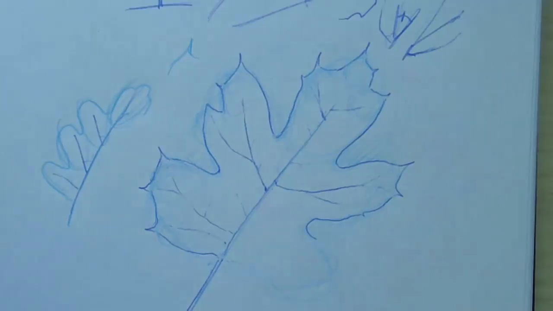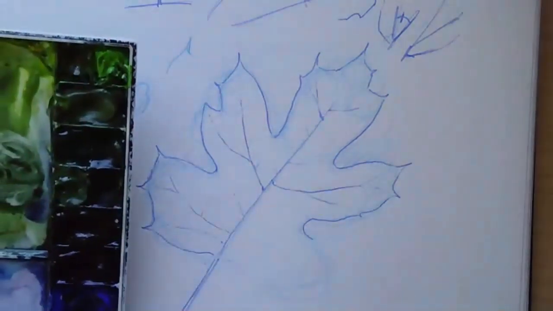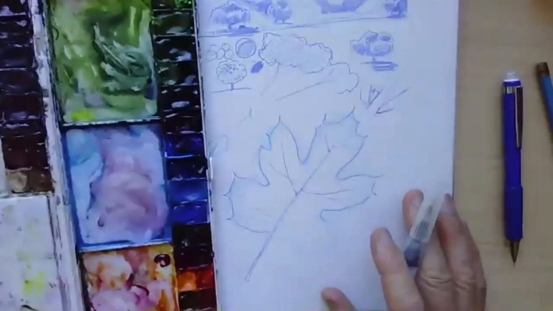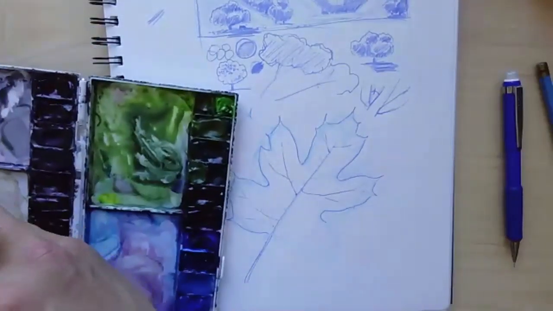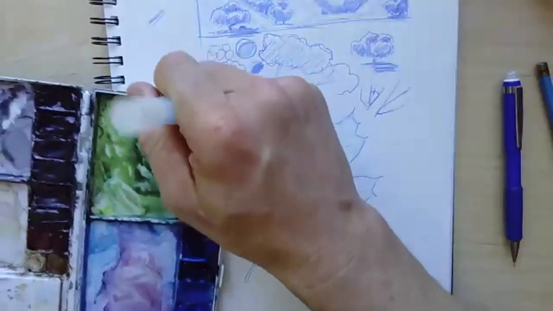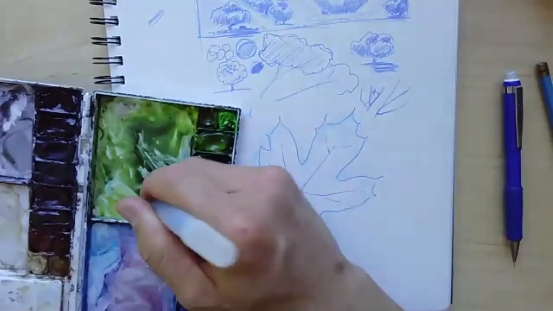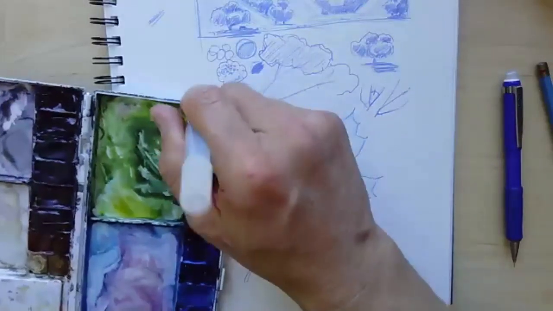So I am going to start. I'm going to zoom back so you can see my watercolor palette. I'm going to start with some light green. I want it to be lighter, a little bit more yellow.